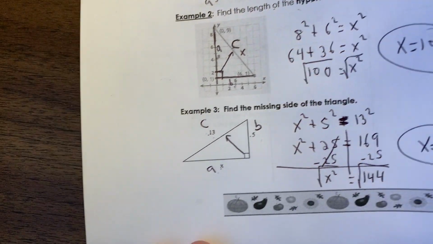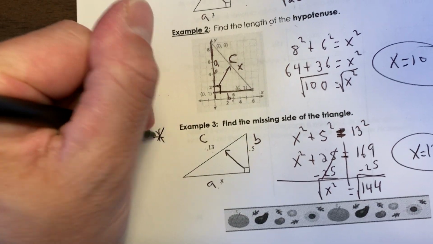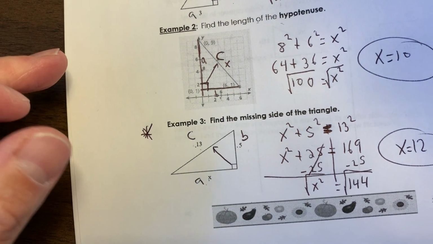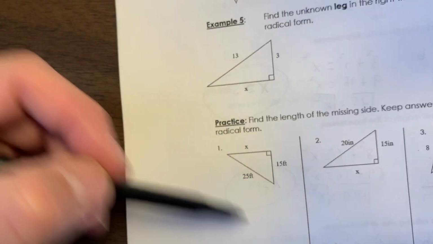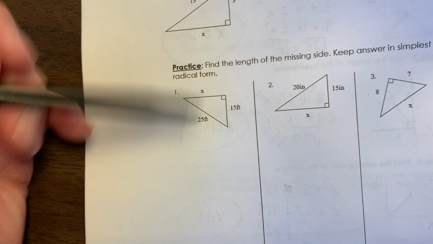This one's a little different. Make sure you pay attention. Guys, you can rewind the video, right? You can rewind my video. You can go through and you can do it. Guys, these are all practice. They're all the same thing, right?